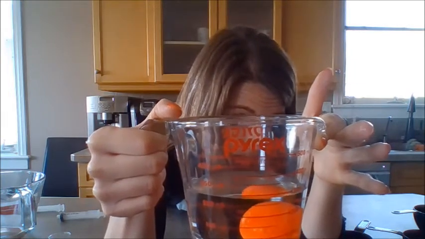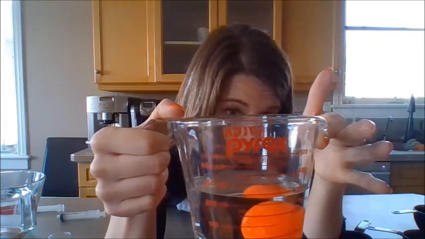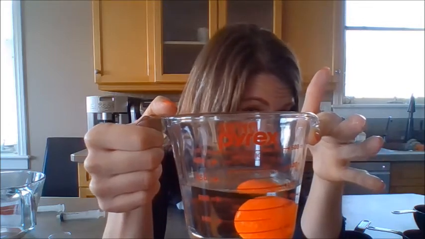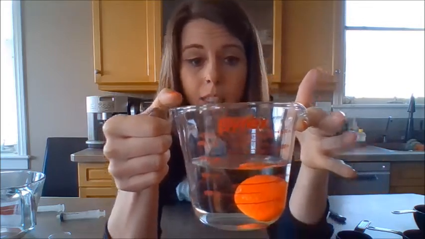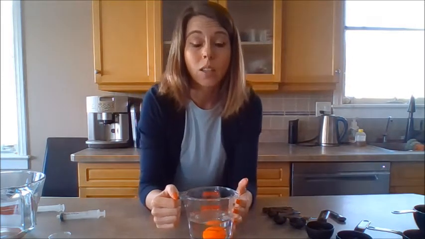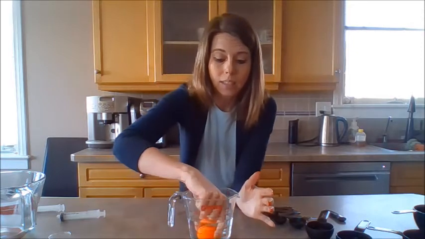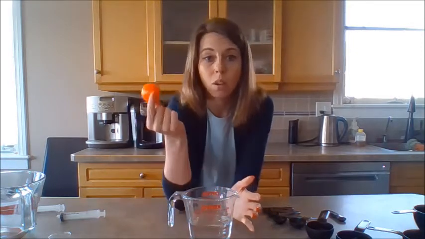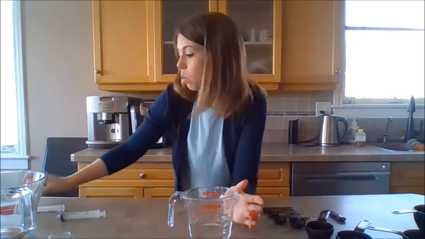So if I were to measure the displacement of this, it went from 250 milliliters when there was no golf ball in it to almost 300 milliliters with a golf ball in it. And so that tells me the volume of this golf ball. So if I wanted to know how much material I needed to make this golf ball, it would be about 50 milliliters.